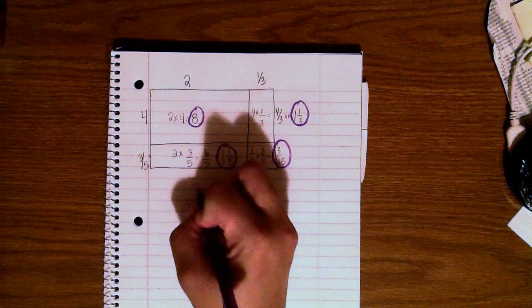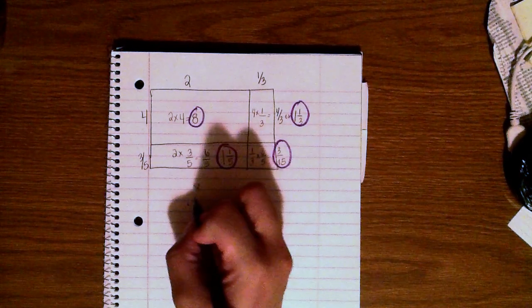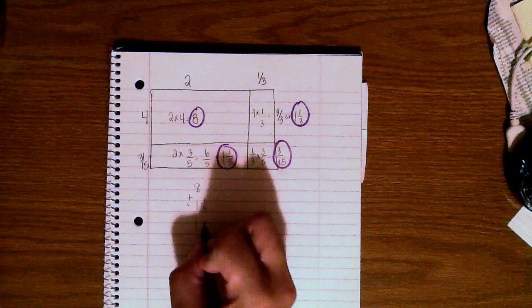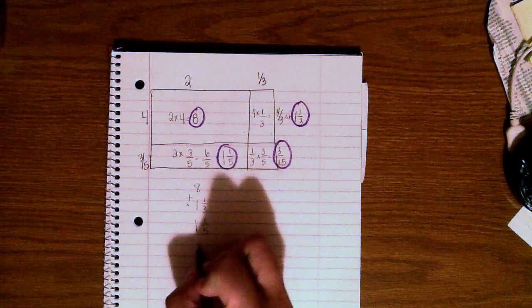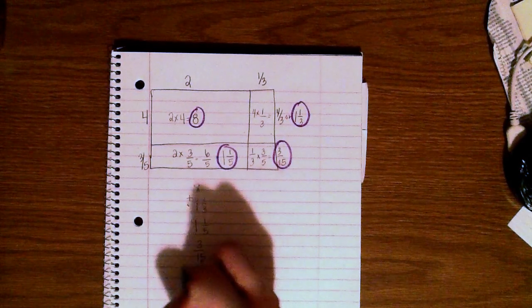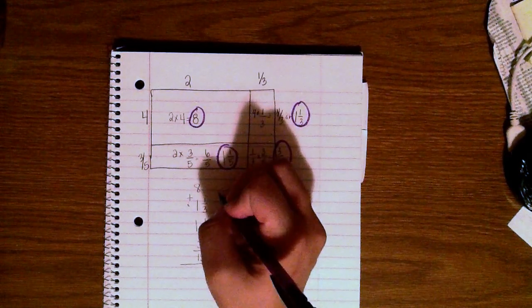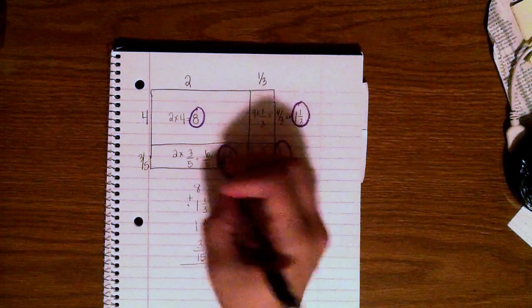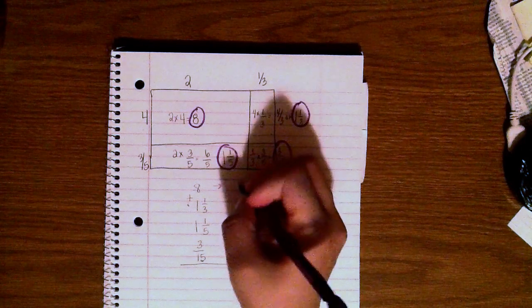So I have 8 plus 1 whole and 1/3 plus 1 whole and 1/5 plus 3/15. Again, the same partial products from the equation way, just this time I worked it out so that I had boxes to separate my numbers into.